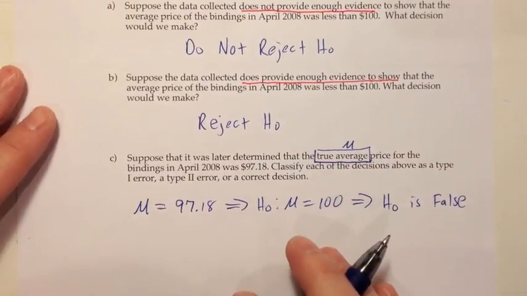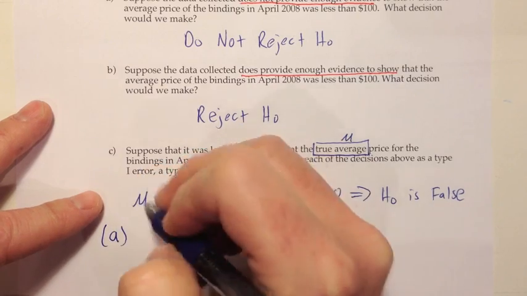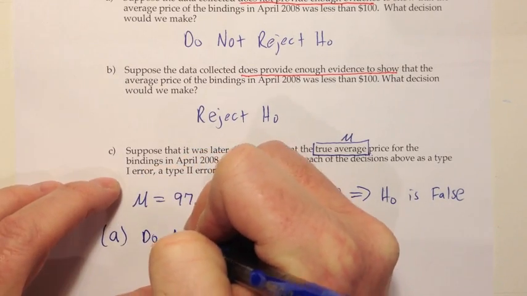So now let's look at the different decisions we made and how that would play out in the chart. In part A, our decision was do not reject H0.